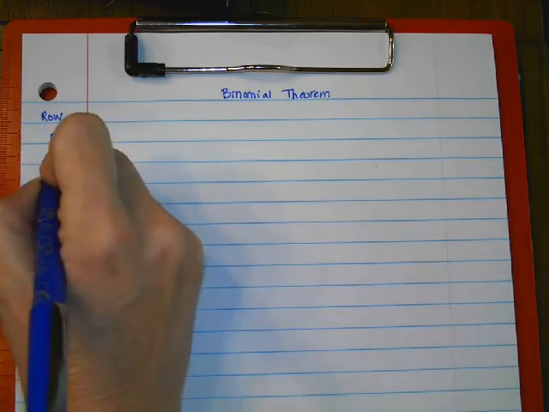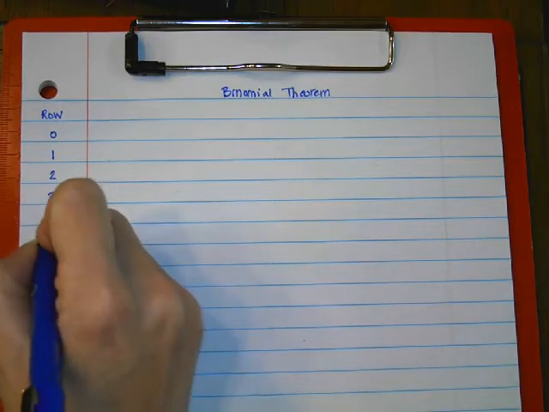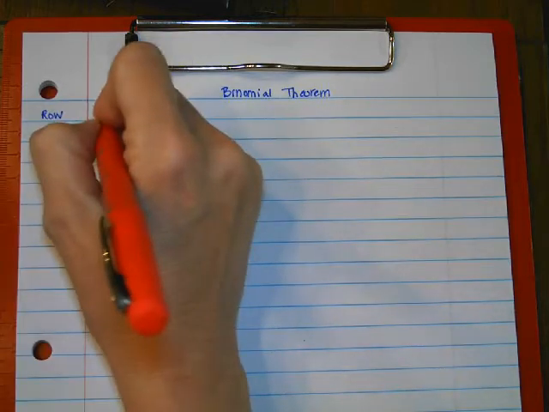Row 1 represents a degree of 1. So we're looking at something to the first power, like a linear. Then we're going to have row 2, degree of 2. Row 3, degree of 3. And row 4, degree of 4. We're going to just start there, and then I'm going to build you a little bit more out later. So what's happening here in our rows is things are raised to different powers.